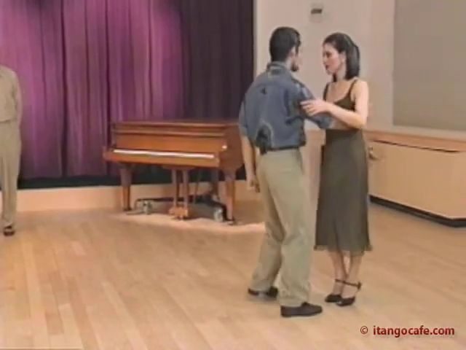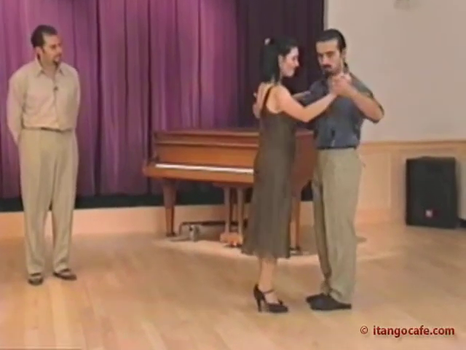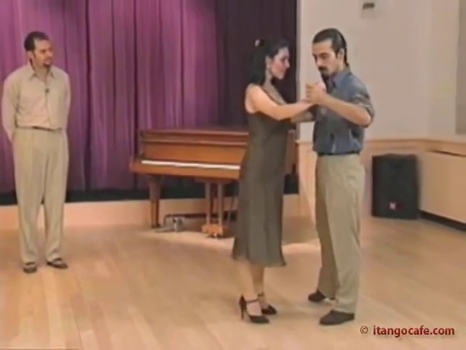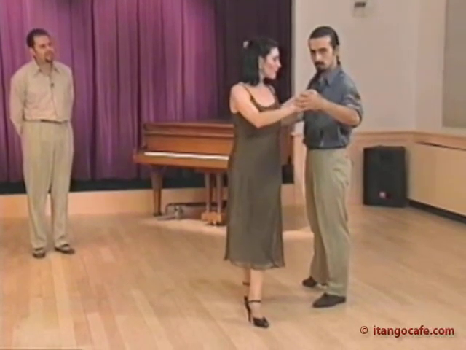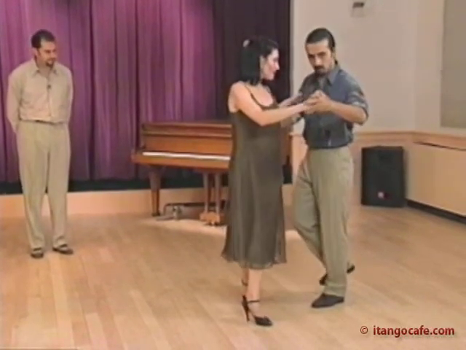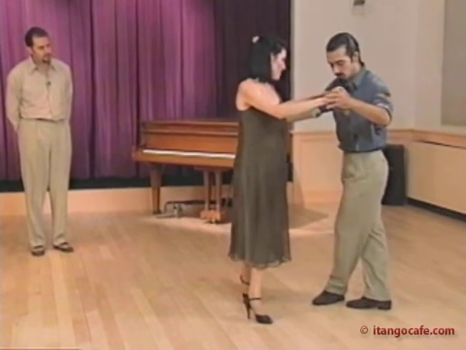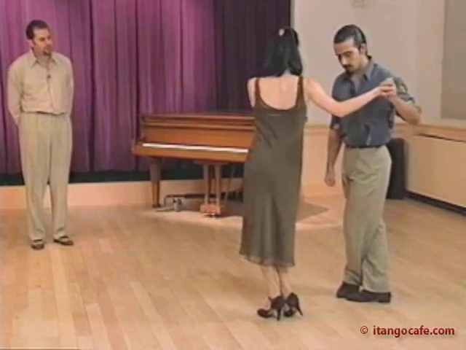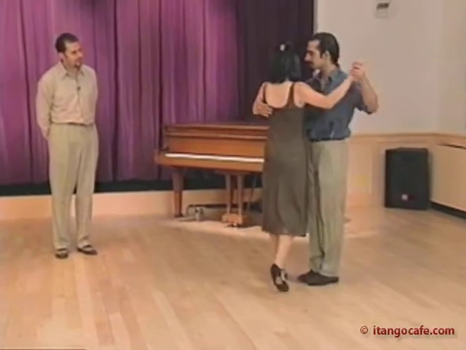And now we'll explain it. We're going to begin by opening to the side, and we're immediately going to lead a forward ocho. At this moment we make a little step back and cross behind ourselves with the left, and do a little extra step.